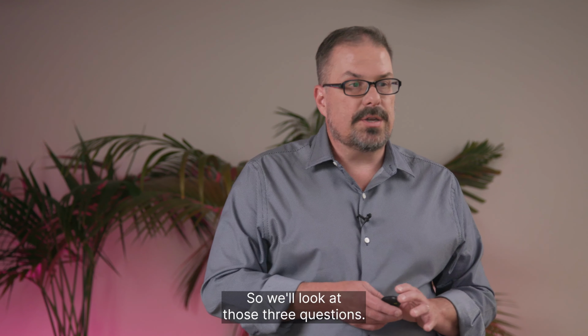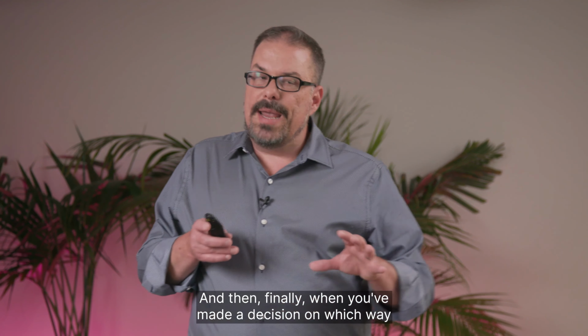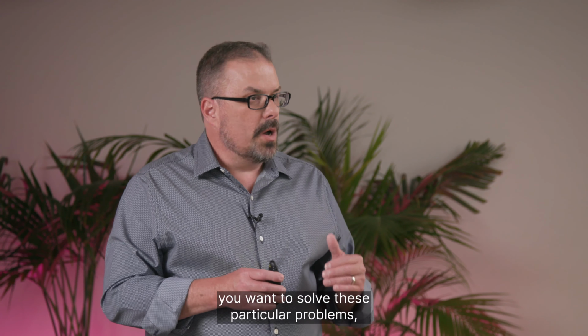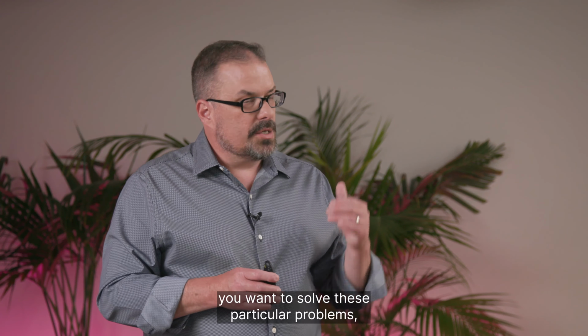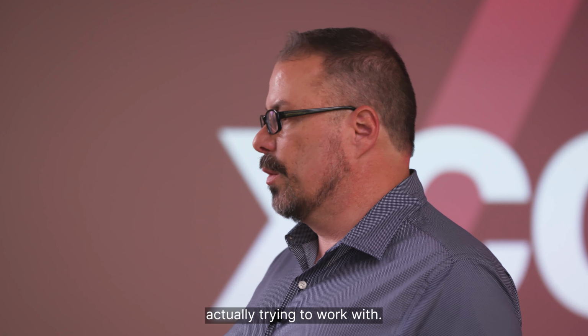So we'll look at those three questions. And then finally, when you've made a decision on which way you want to solve these particular problems, what are some deployment patterns that you might use to enable service mesh or API gateway? Spoiler alert, there's no silver bullet. You still have to meet your requirements to what you're actually trying to work with.